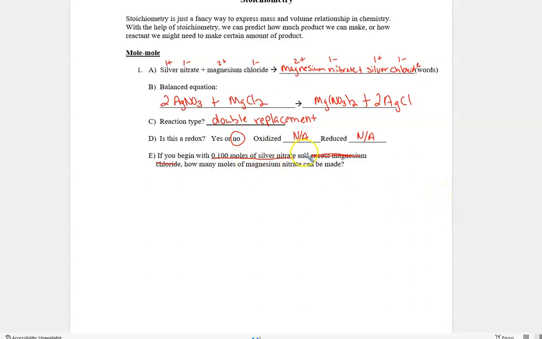Okay, so that's what I'm going to start with. And notice this is what I'm looking for you to find. Do you notice that it's a different compound altogether? That's what makes it stoichiometry.